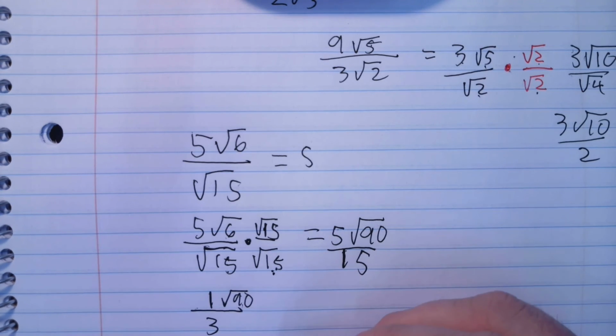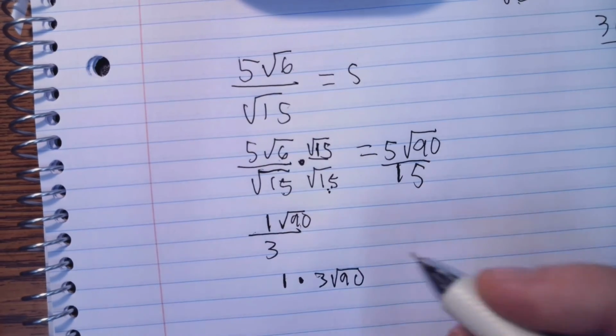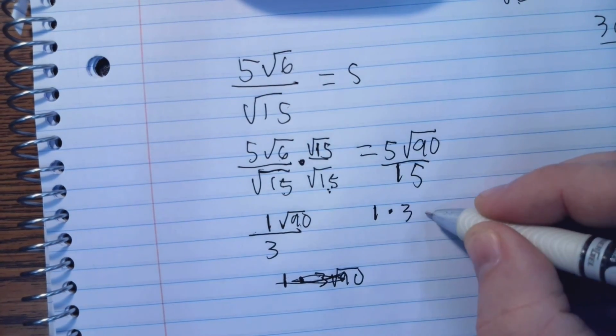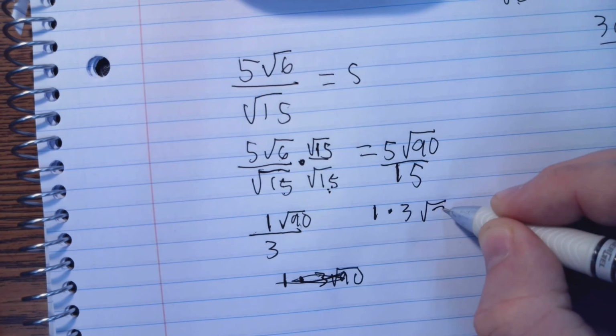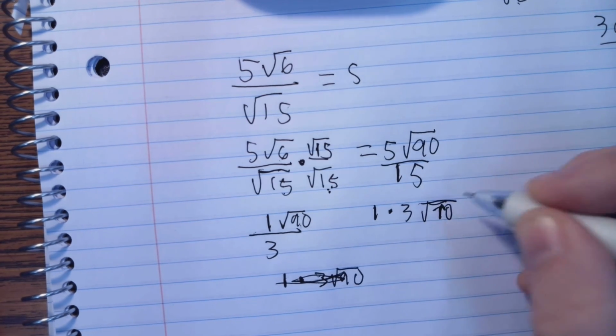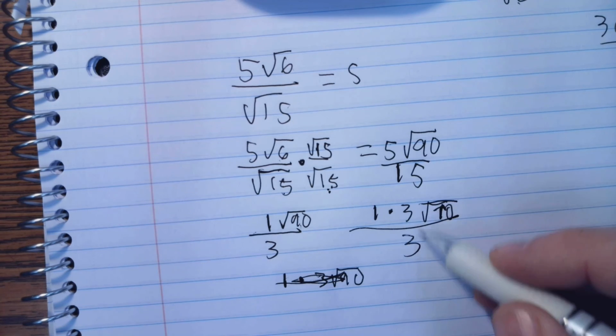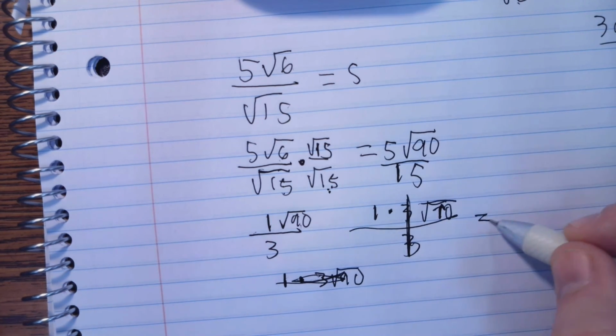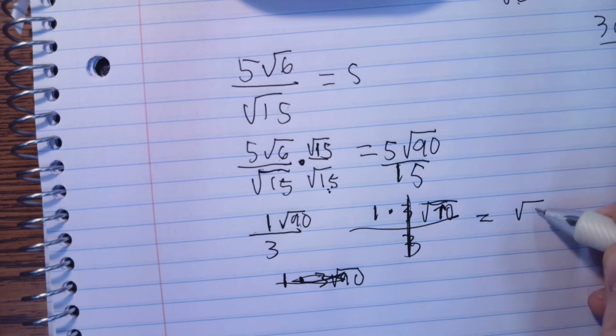Did you put the whole thing in? Well, I didn't. I'm not talking about the whole thing. I want you to understand the parts, and then the calculator can help you with the rest. I didn't do anything there. So this would be 1 times 3 radical 10, over 3. Would those 3's cancel? So that's why it's just radical 10.